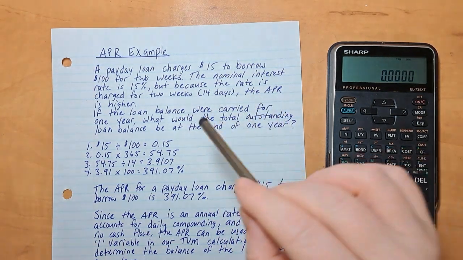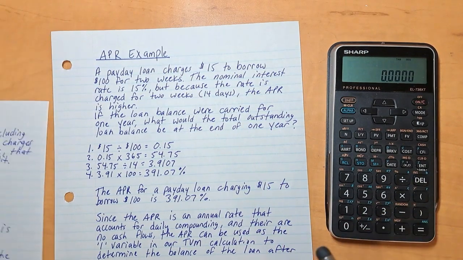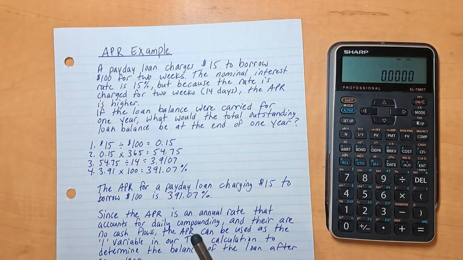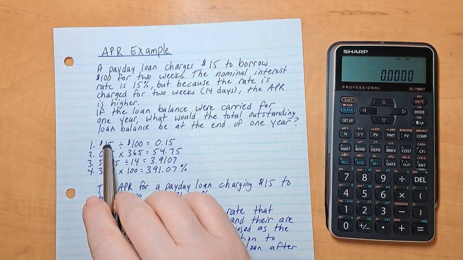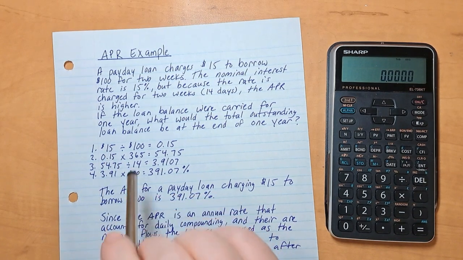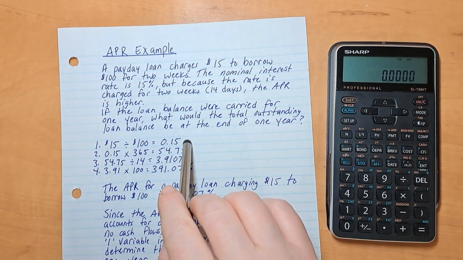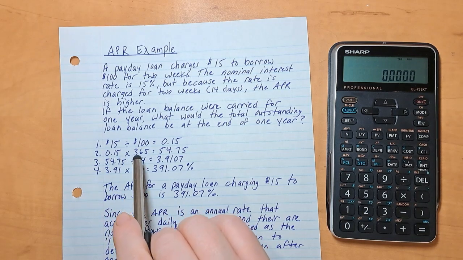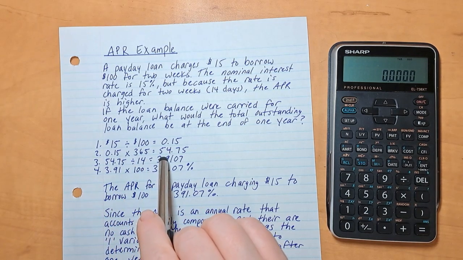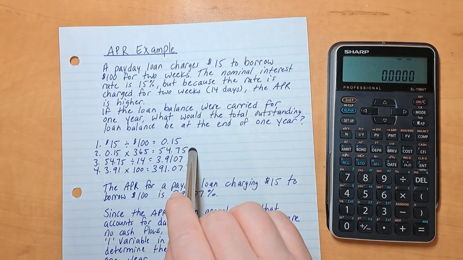Okay, so let's calculate the APR. So step one, I'll just read it. Step one is to divide the amount of interest paid by the amount borrowed. So the amount of interest paid is $15 divided by the amount borrowed, which is $100, and the total is 0.15. So then you multiply 0.15 by 365, and the total is 54.75.